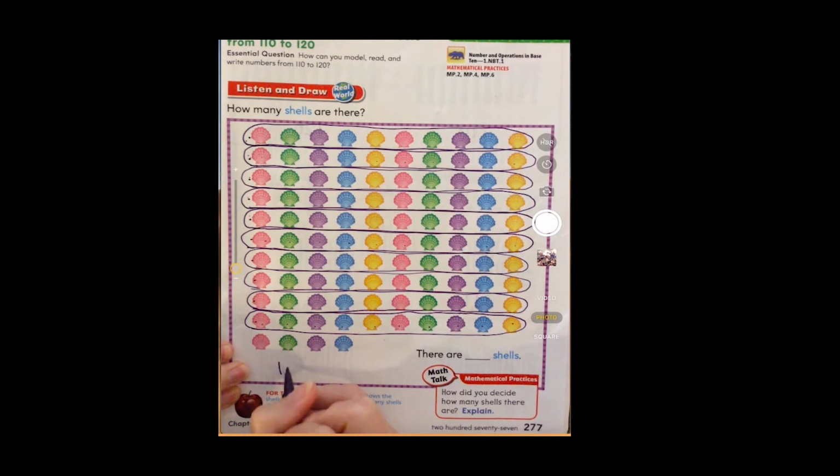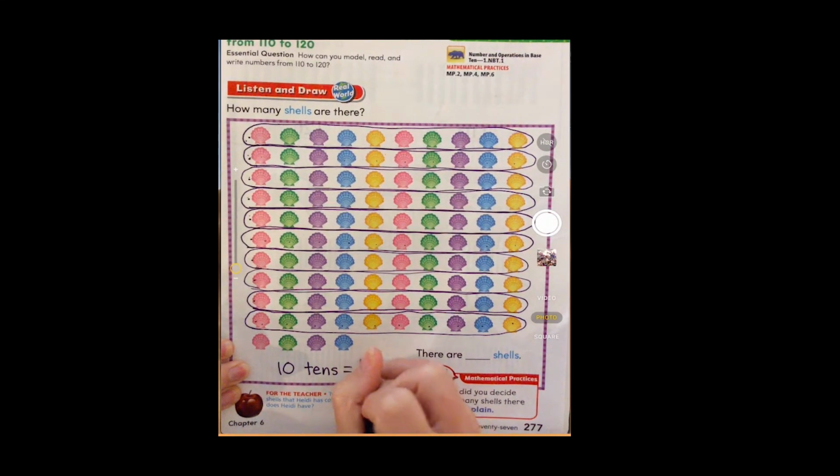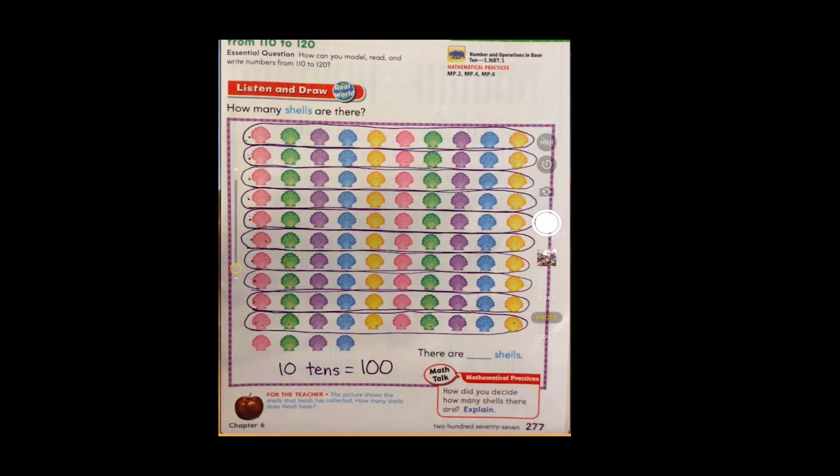Okay, and if we remember from our previous lesson, 10 10s, I'm going to write that here, 10 10s equals what number? 100. So now I know I have at least 100 shells, but we cannot forget about these 4 down here, right? So now really what I have, I'm going to write it here, 100 plus 4 more, right? 4 more ones.